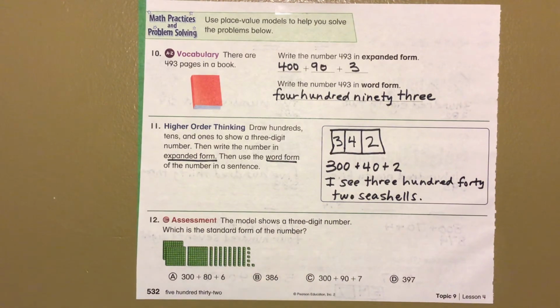All right, let's look at our number 12 assessment. The model shows a 3-digit number. What is the standard form of the number? The standard form. Think back to what that is. We learned about word form, expanded form. So we need to figure out what it is first. So pause the video. Let's go through and solve it and then come back and take a look.